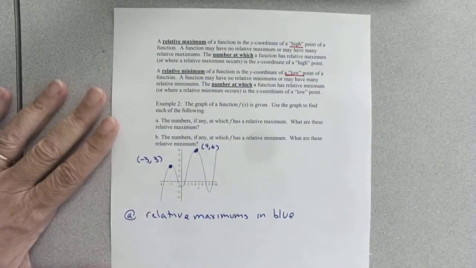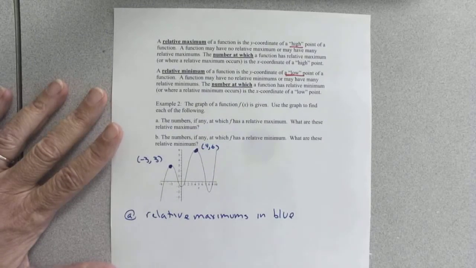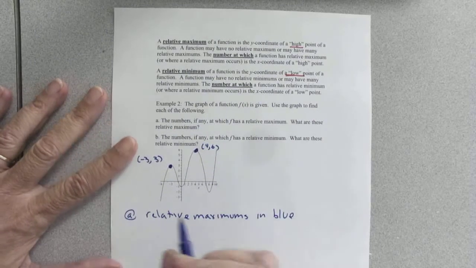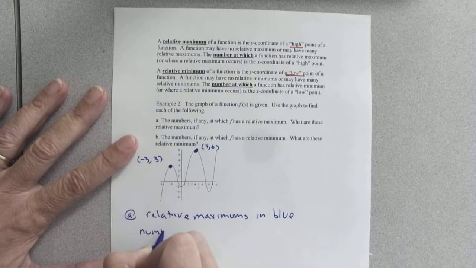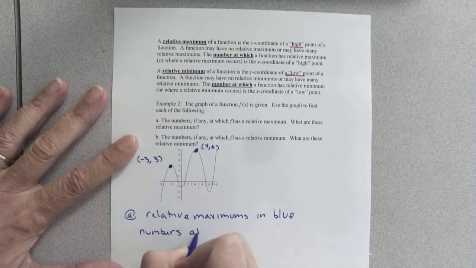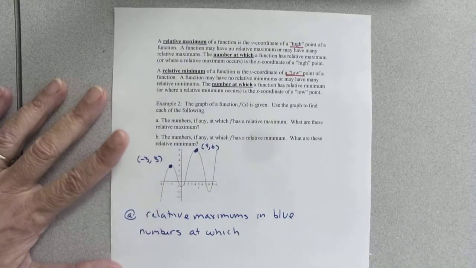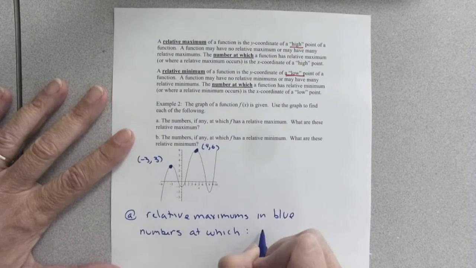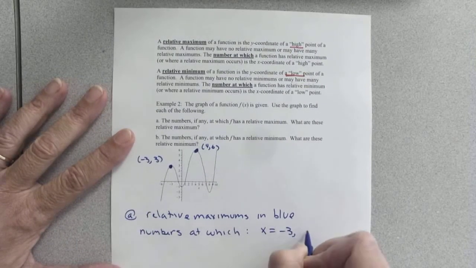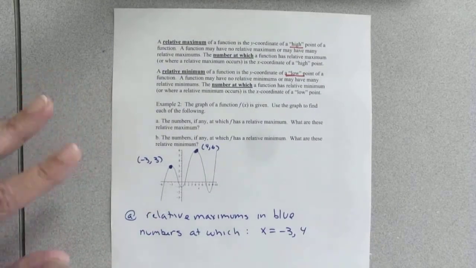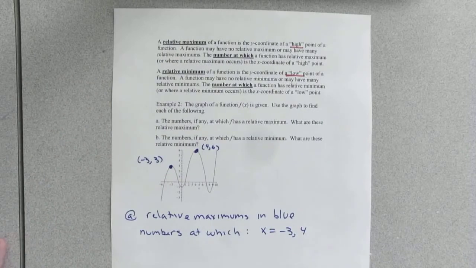Okay, so the first part, the numbers at which, those are the x-coordinates. X equals -3 and 4. The numbers at which, the locations, those are your x-coordinates.